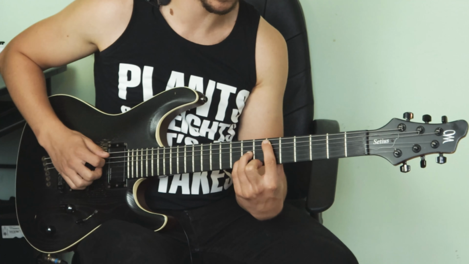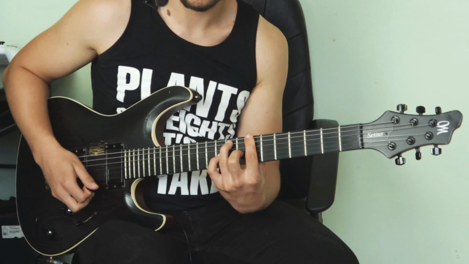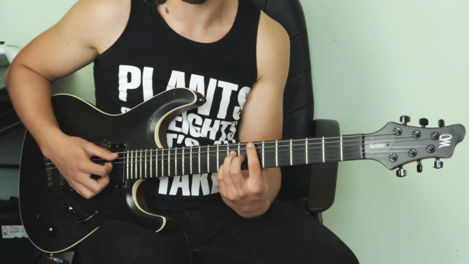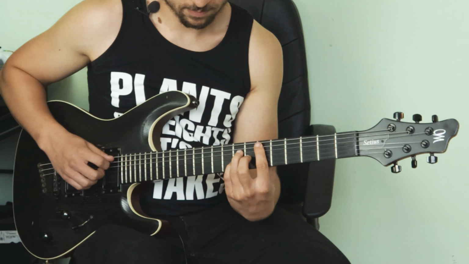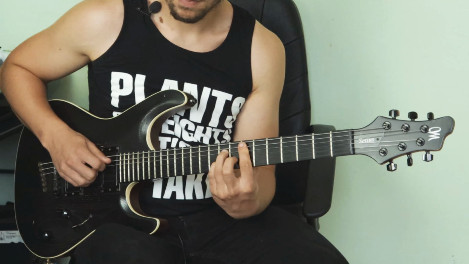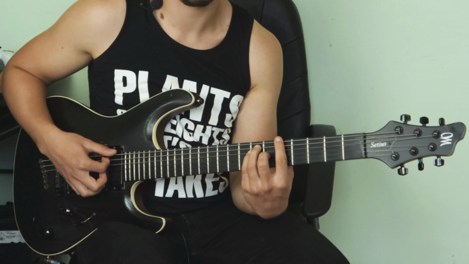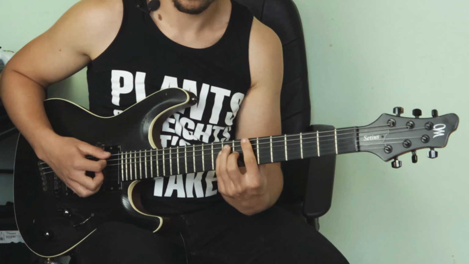So A flat, D flat, E flat 7, E flat augmented, which is the same as G augmented or B augmented. I'm going to use it as a B augmented, into a B7, and then back to the key of E. And then we can play a 1-4-5 in the key of E. So that's how you can use augmented chords to change keys.